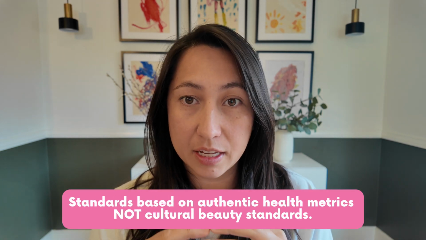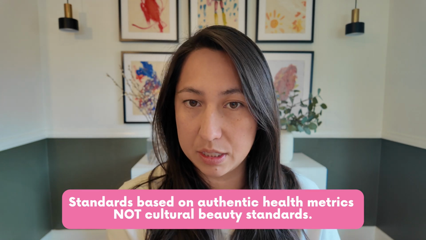So strategy number 2 is all about the standards that we set in our classroom and for our learning. And the thing that's most deeply connected to this is really making sure that the standards that I am using to teach health and PE are based on authentic health metrics and not cultural beauty standards. Because they're 2 very different things, but we often conflate these 2, and instead of setting an authentic health standard, we set a cultural beauty standard.